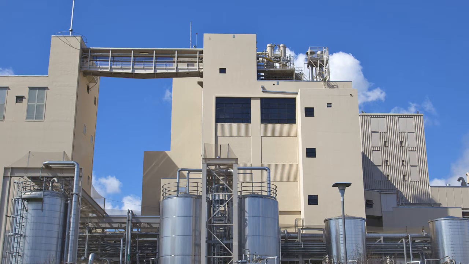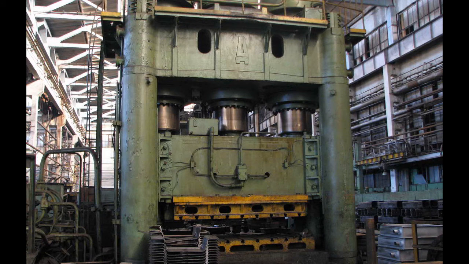Things like land are considered a capital resource. Things like the property or the plant, the building of a manufacturing plant, would be considered it. This is an image of a hydraulic press, which is just a big piece of heavy equipment. That's considered a capital resource. It is not the good itself, but it helps make that finished good.